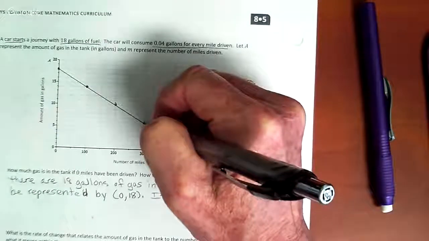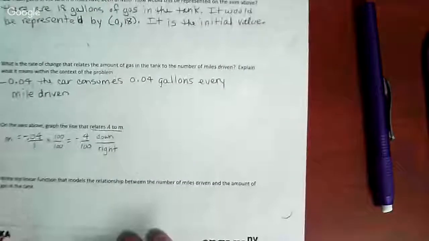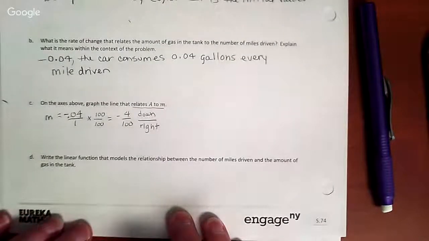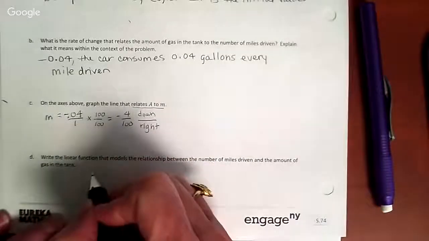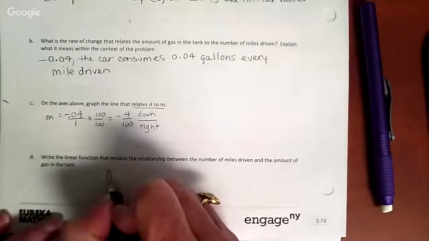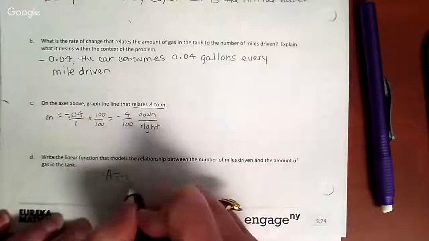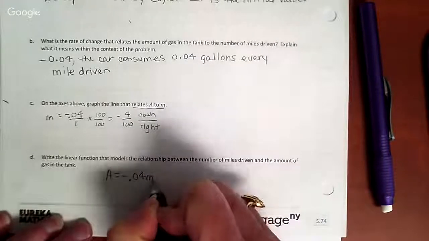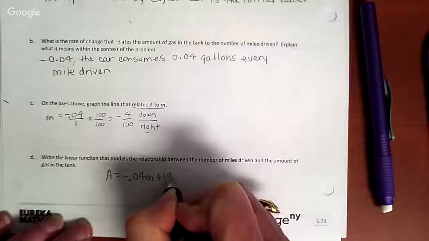I had that point wrong. All right. Now it says write the linear function that models the relationship. So to write the model then would be A equals negative 0.04 M plus 18.